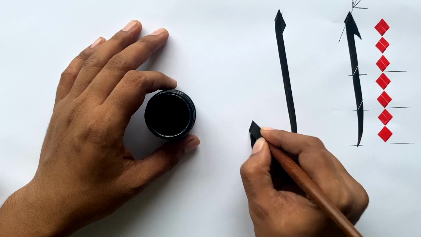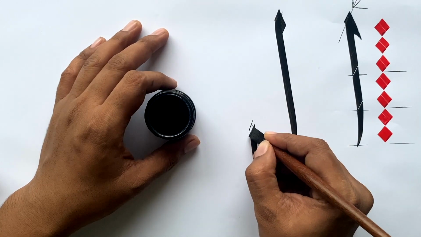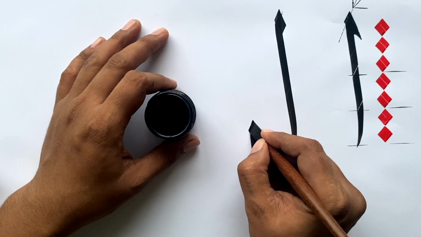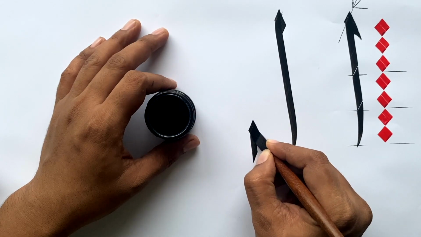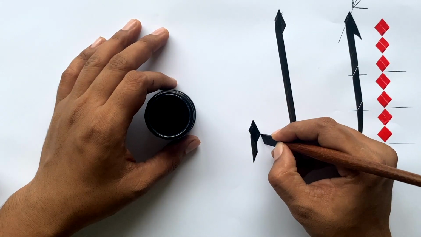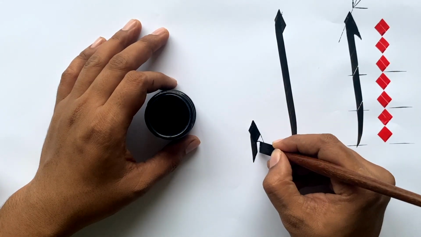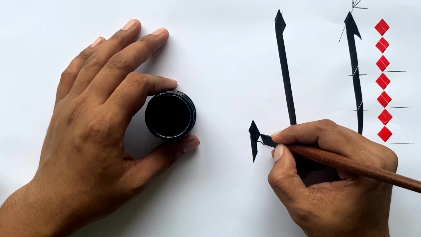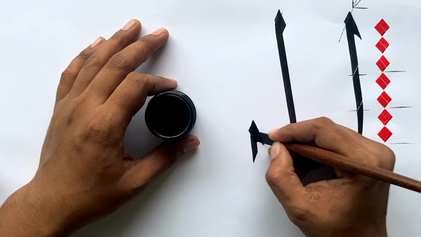And that's where you will make the hilya from. And you will go in this direction, like this. And you will make sure that the fourth edge of the stroke that you're making stays inside the body.